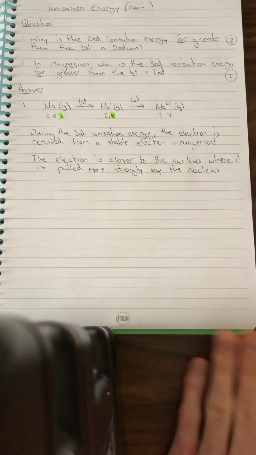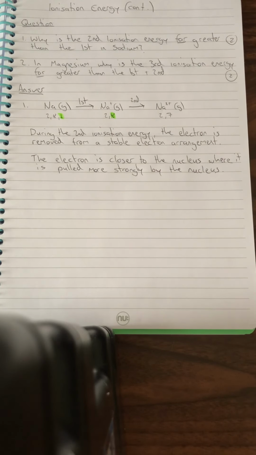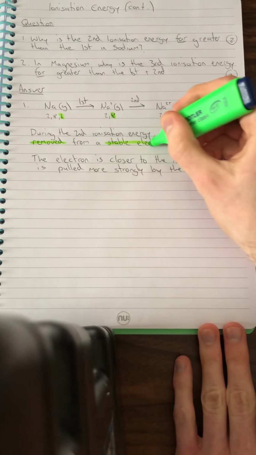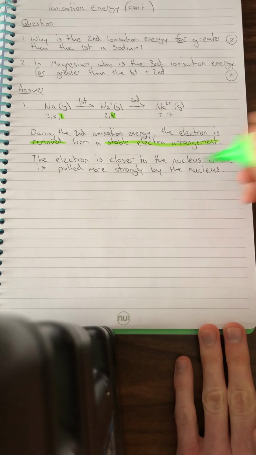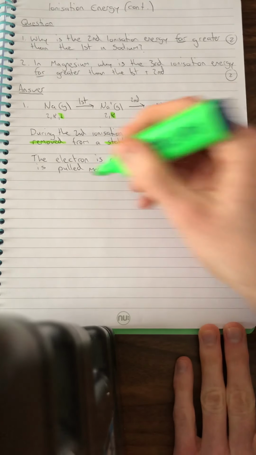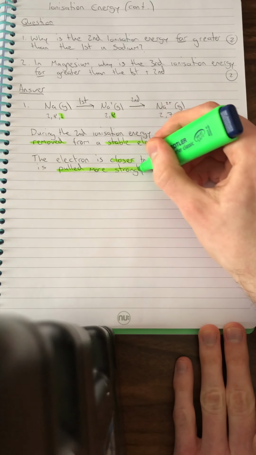And you have to say that. So the important thing there is getting removed from a stable electron arrangement. It's closer to the nucleus and it's pulled more strongly.